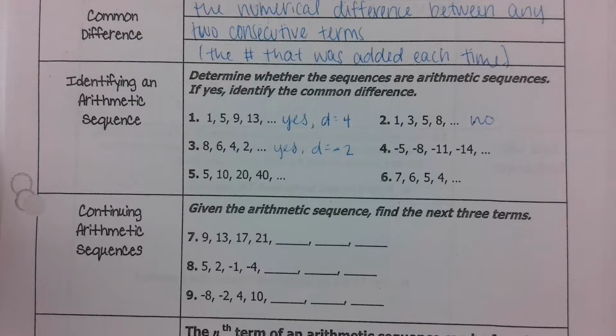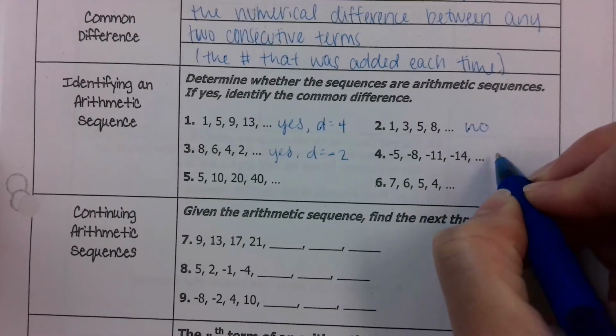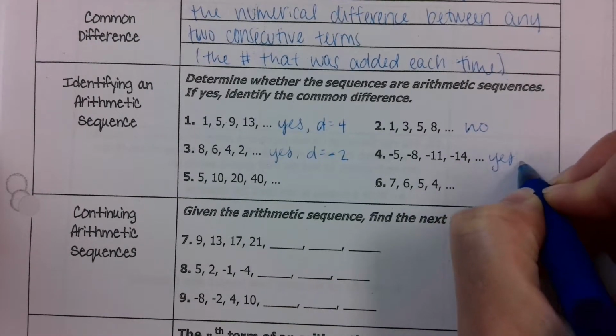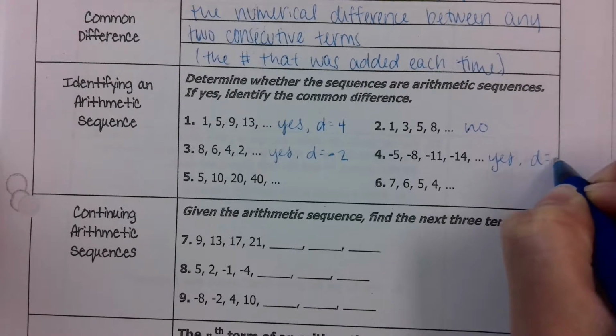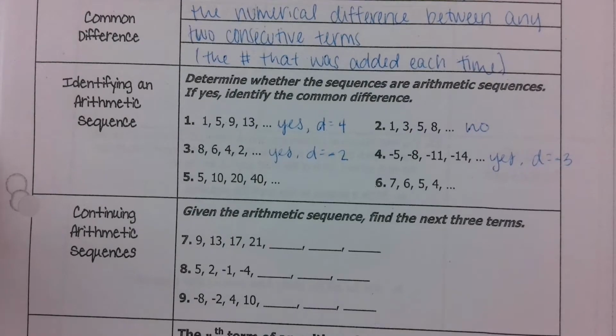All right, looking at number 4, we have -5, -8, -11, -14. Are they adding some number each time? No. How do we go from 5 to 8, 8 to 11, 11 to 14? Is it some constant difference each time? Right, so it is arithmetic. It's just negative, so that D is going to be -3. That okay?